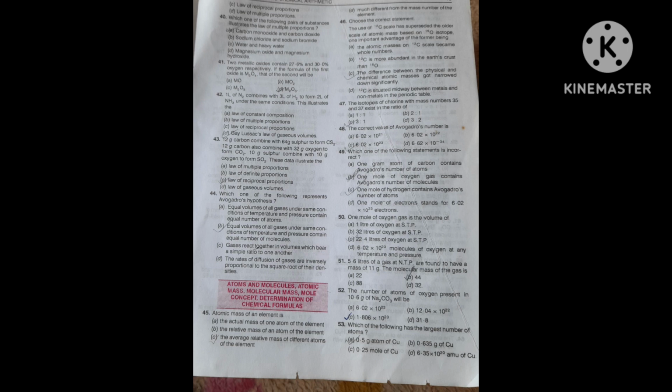Now next question is question number 48. The correct value of Avogadro number is: first option is 6.02 into 10 to the power 21. Second option is 6.02 into 10 to the power 22. Third option is 6.0 into 10 to the power 23. And option 4, 6.62 into 10 to the power minus 34. It is very easy. You can answer it within 10 seconds.